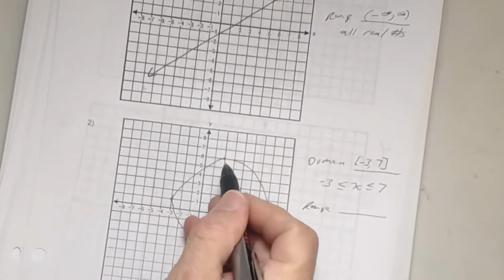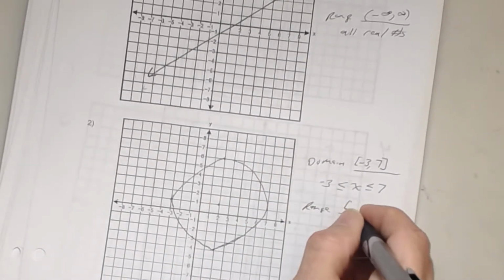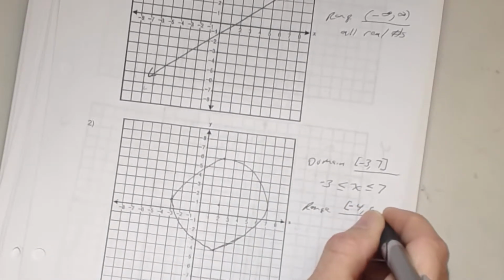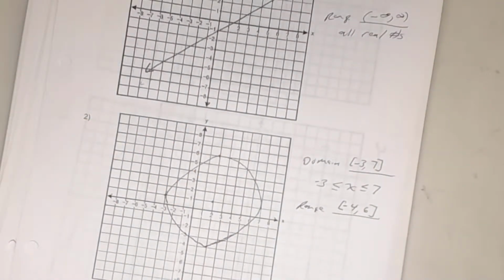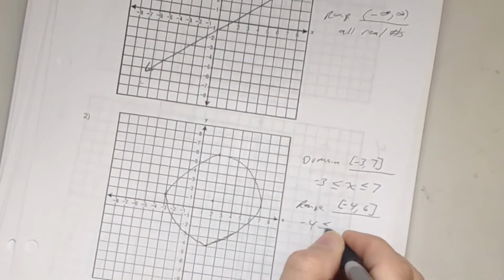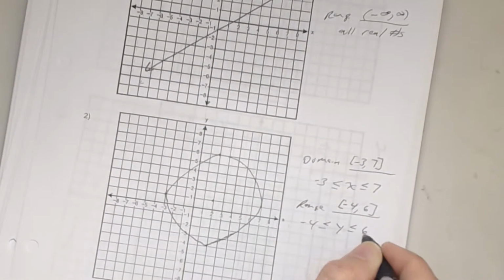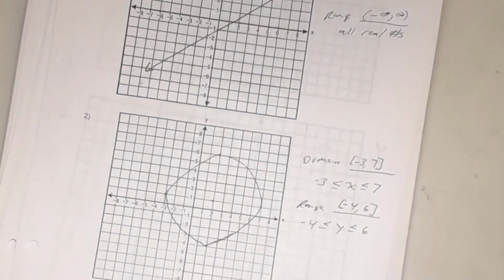-4 all the way to what? 6. Remember, you always go from smaller to larger. Now, using that same idea with domain, now remember the range of your y's. So you can say all my y's are between what 2 numbers? -4 and 6. You can say -4 is less than or equal to y, is less than or equal to 6. So that's your interval notation. I'm sorry, that's your inequality notation. Okay? All right.